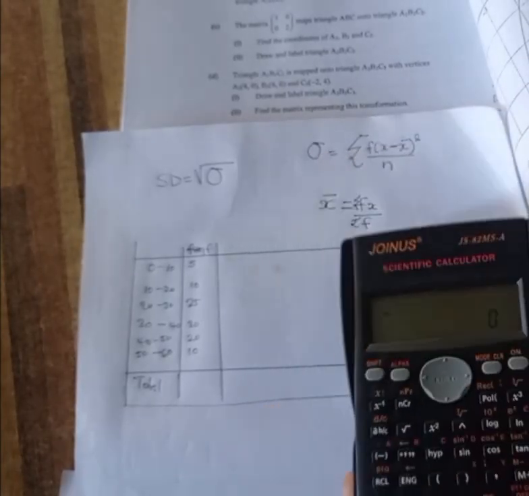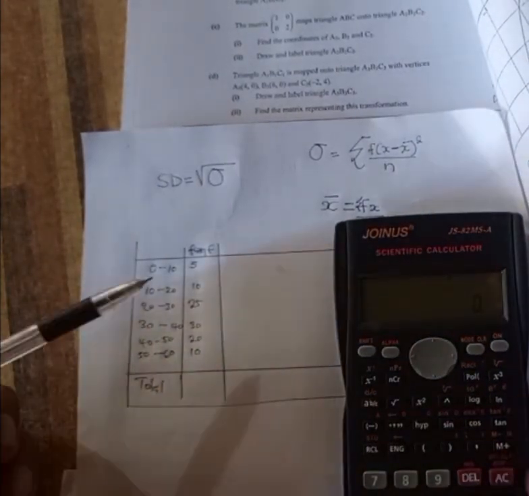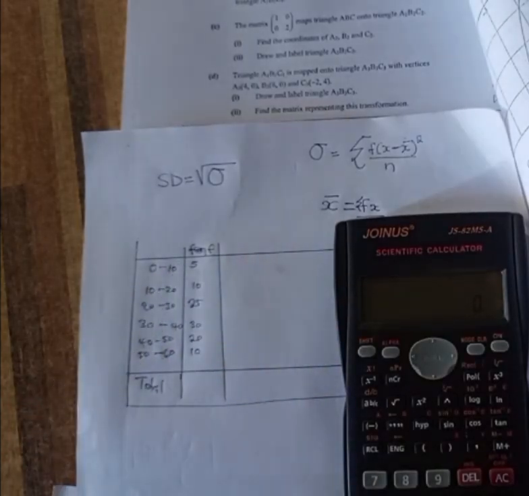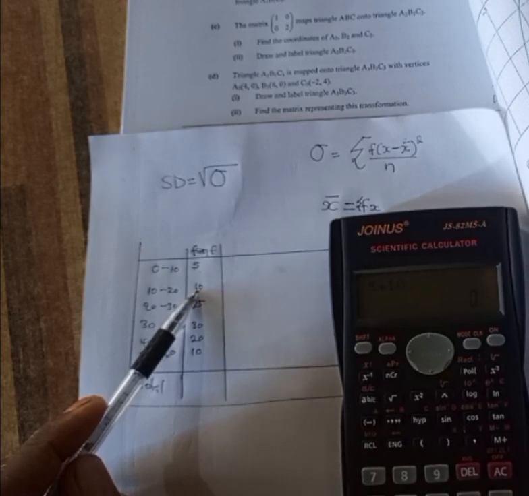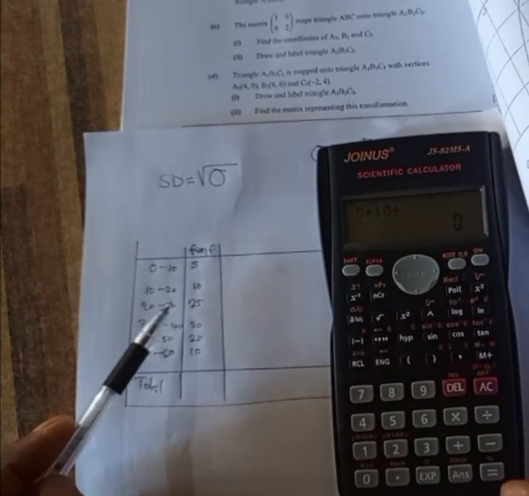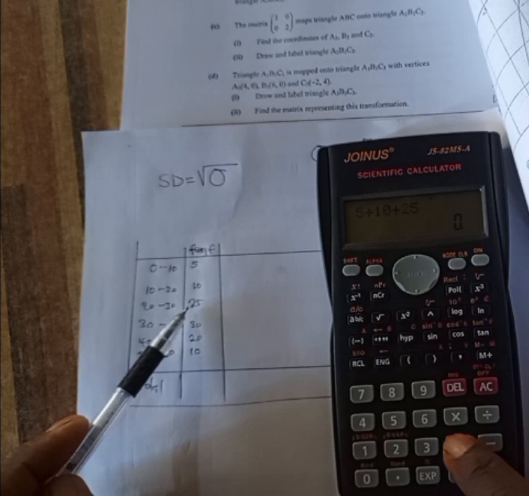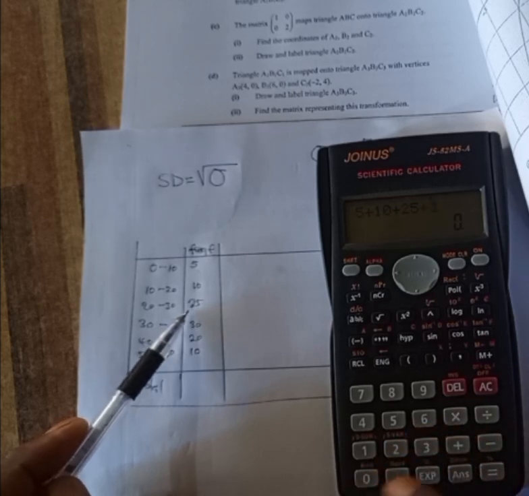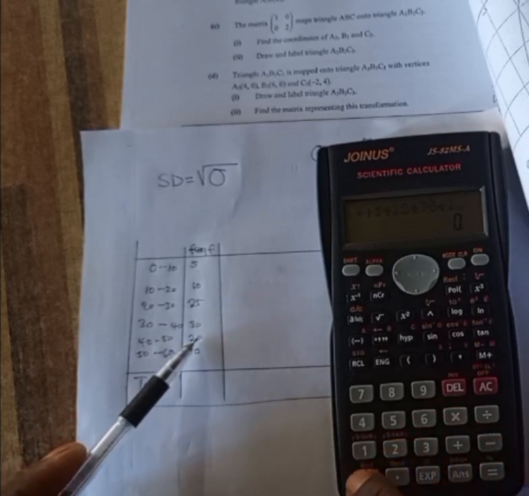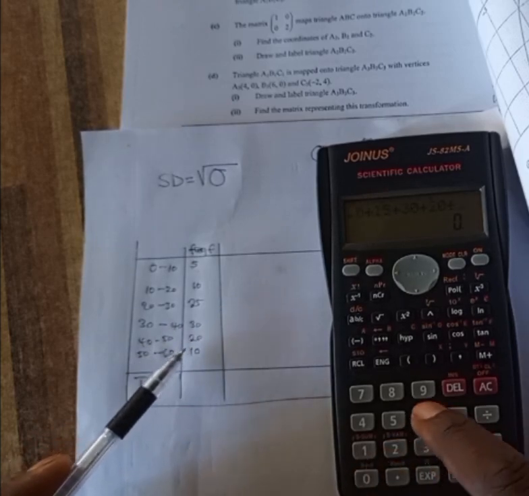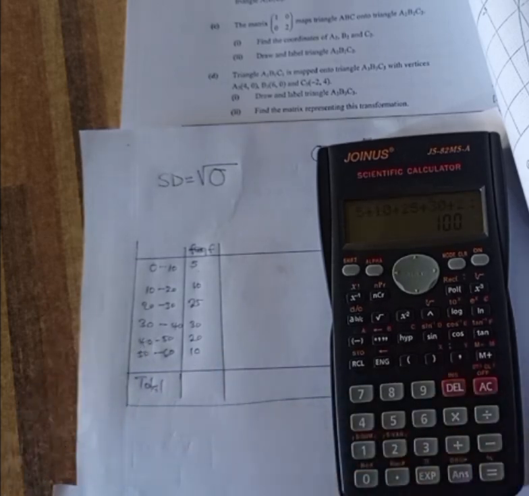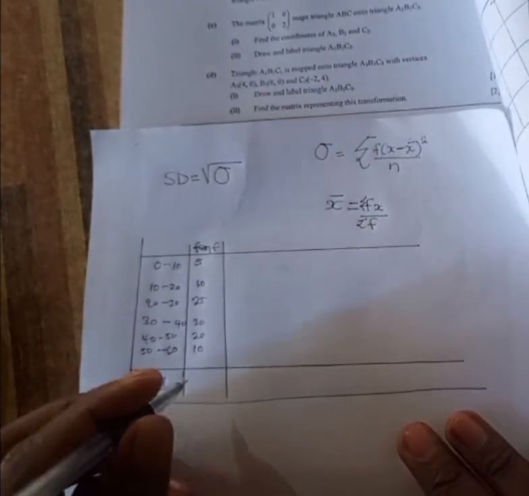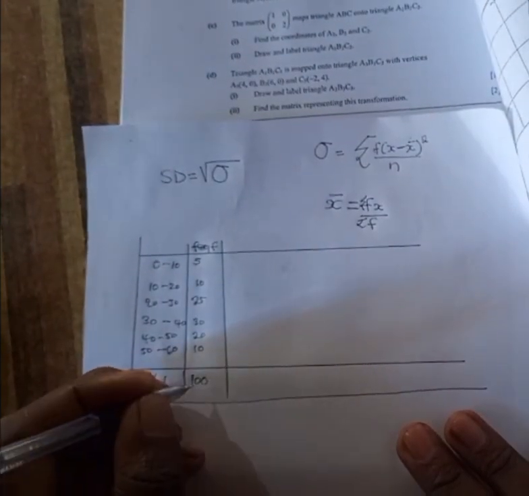This is my calculator, so I will add this number, which is 5 plus 10 plus 25 plus 30 plus 20, then plus 10. That is what you have. The answer is 100. So the total frequency is 100. You write your 100 there.